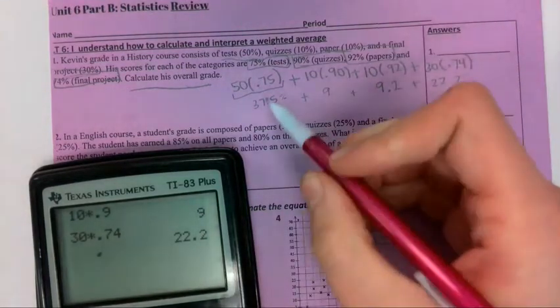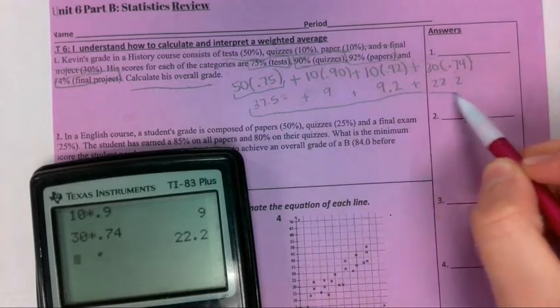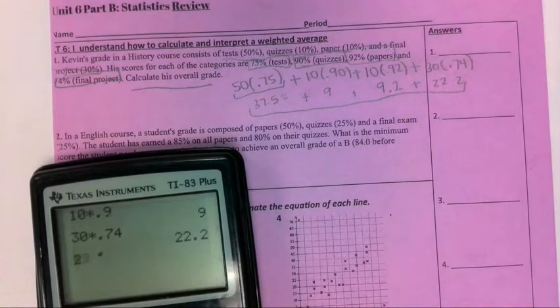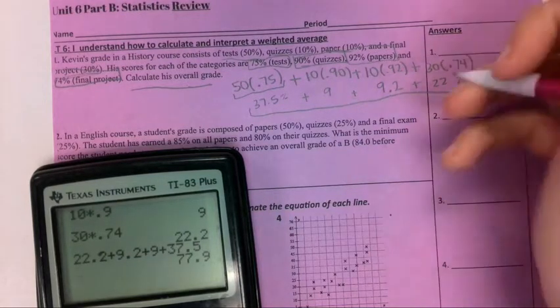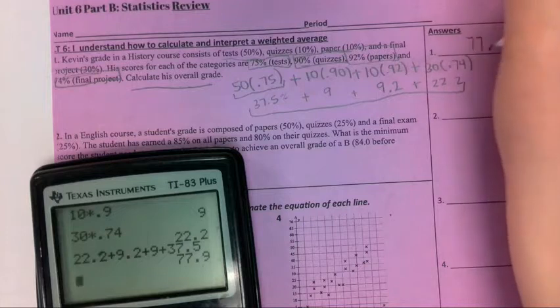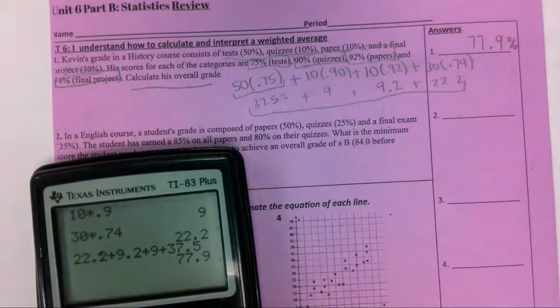To calculate his final grade, I need to total these up. So 22.2 plus 9.2 plus 9 plus 37.5 gives a grand total of 77.9% as his final grade.